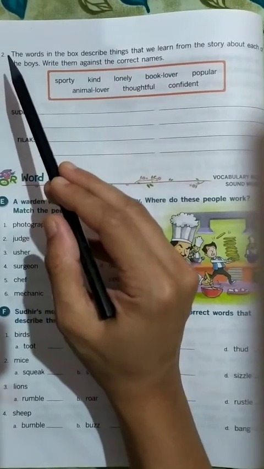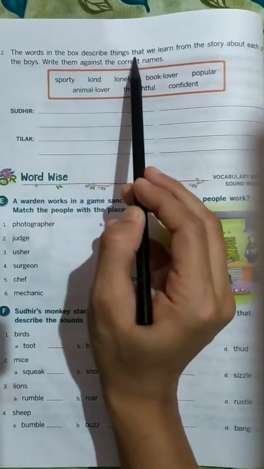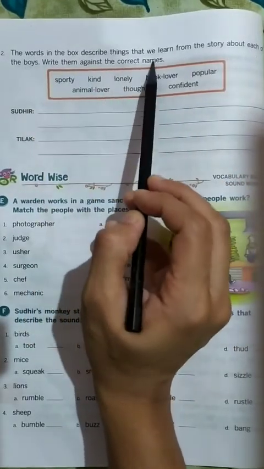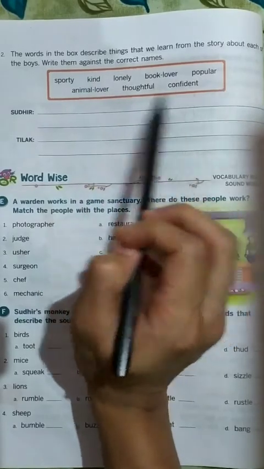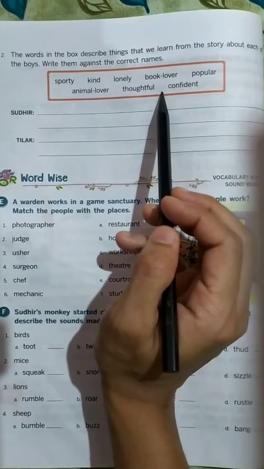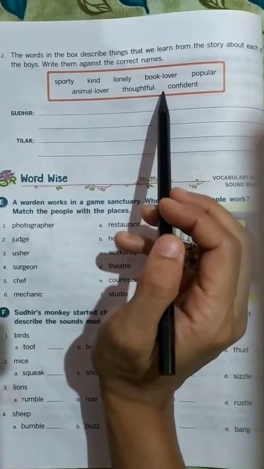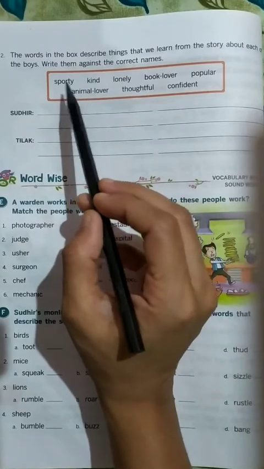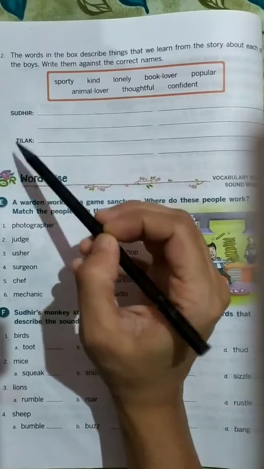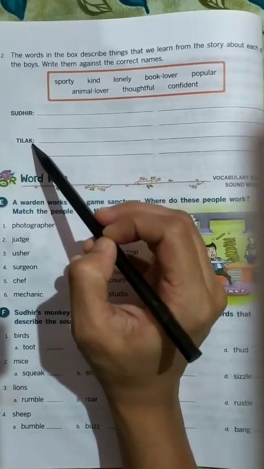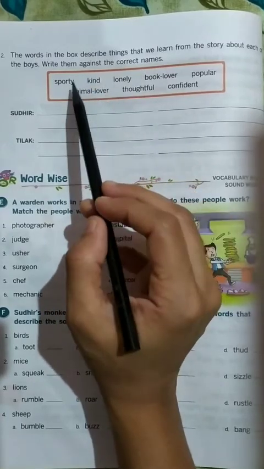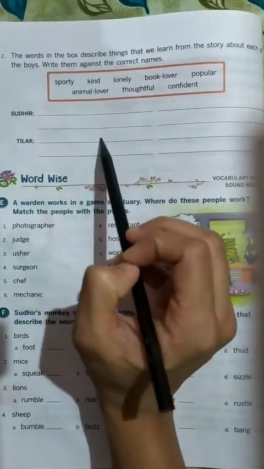Now look at the second question. The words in the box describe things that we learn from the story about each of the boys. Write them against the correct names. Here in this box we can see a few adjectives. What do you mean by adjectives? Adjectives are the words that modify or describe a noun. Here these words can be used to describe the two characters of our story, Sudhir and Tilak. We need to write these words against the correct names.